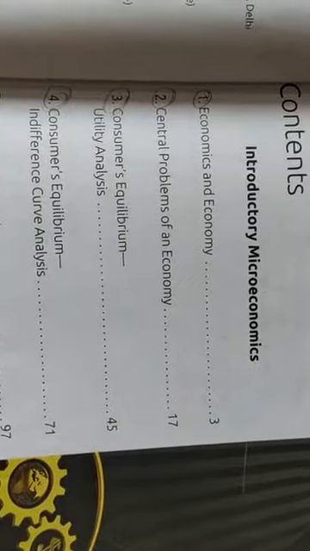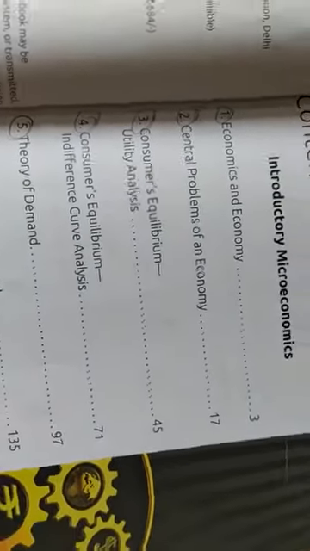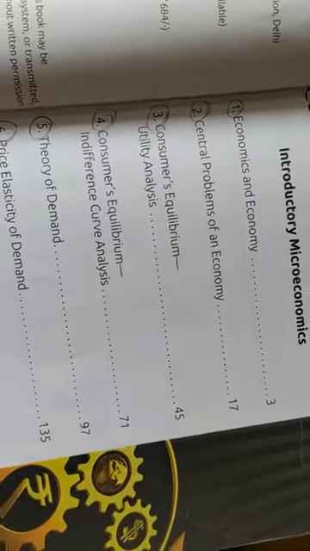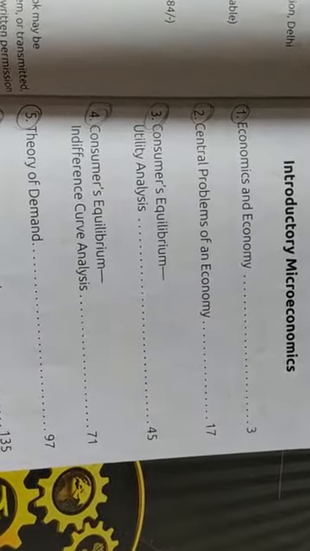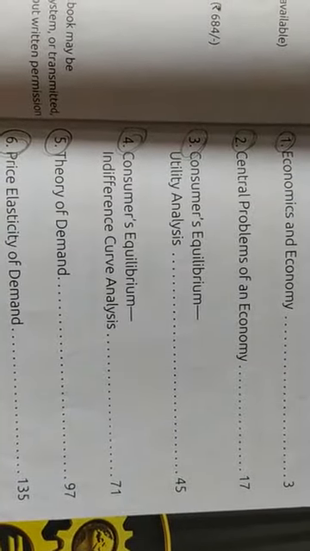In this very first book, we have 13 chapters. Your very first chapter is economics and economy. After that, we have central problems of an economy.